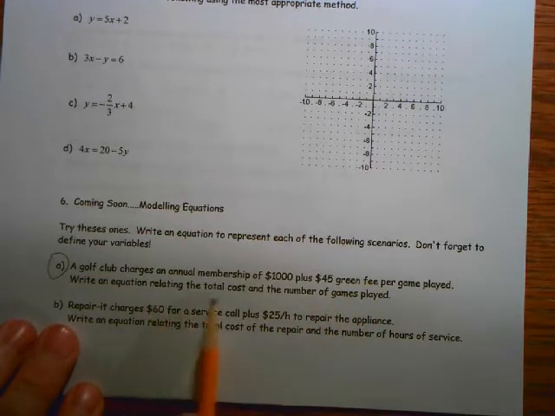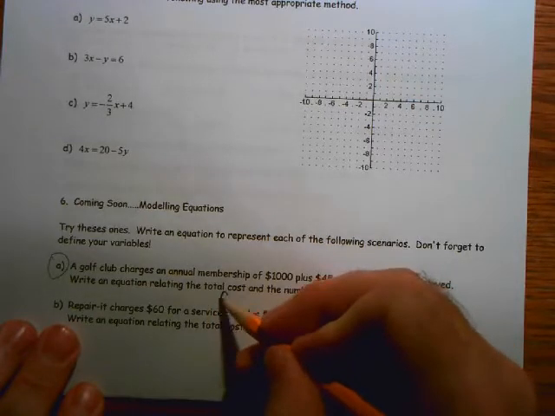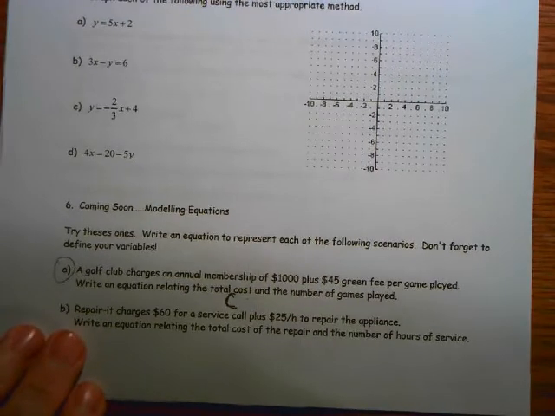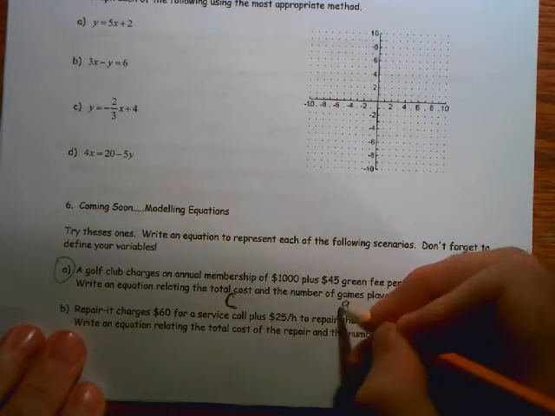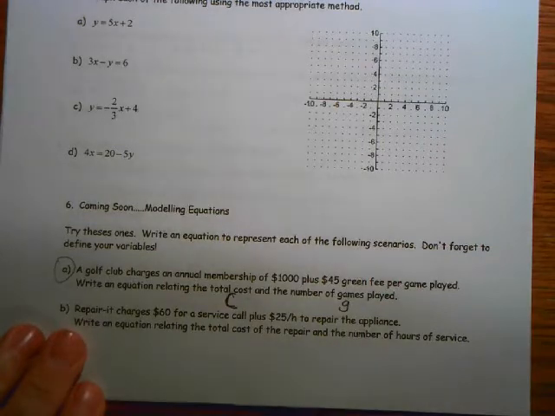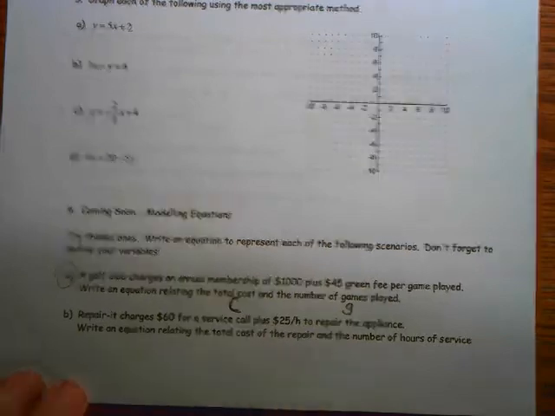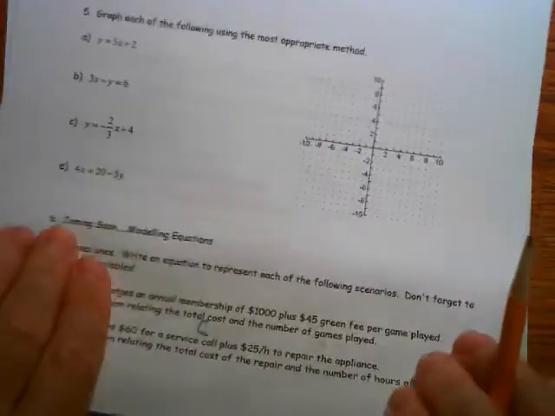Write an equation relating the total cost and the number of games played. So these are the two variables. The total cost you could call capital C, and the number of games played you could call little g or x or whatever you wanted to. So build the equation using that. The equation will start off C equals something. So try that. And this one's kind of the same idea. So try those. We'll probably take those up in class.